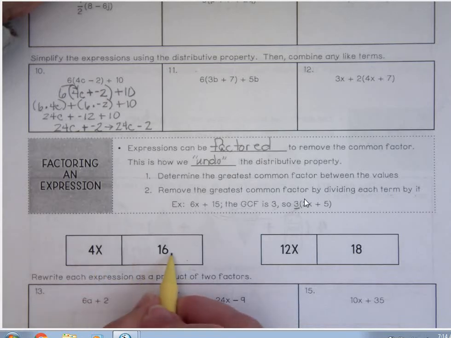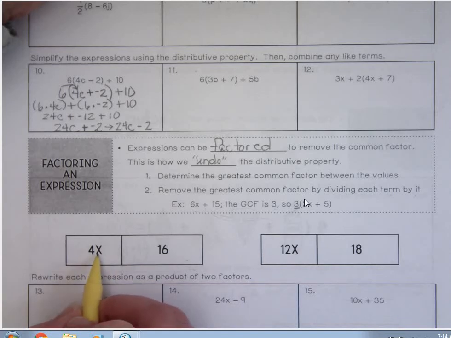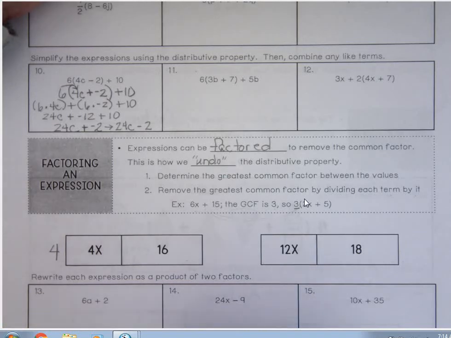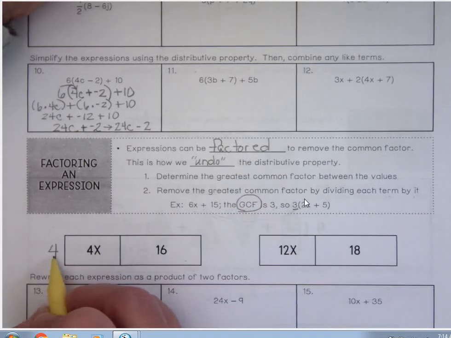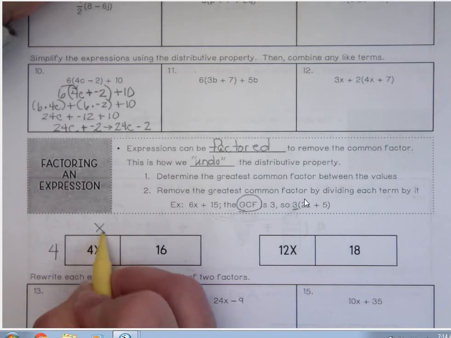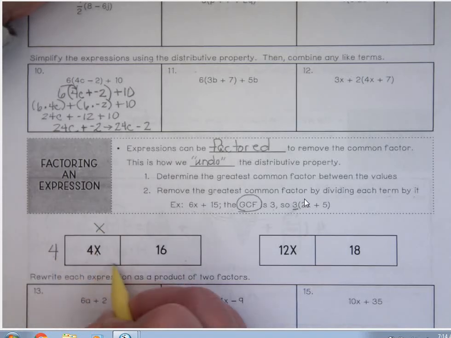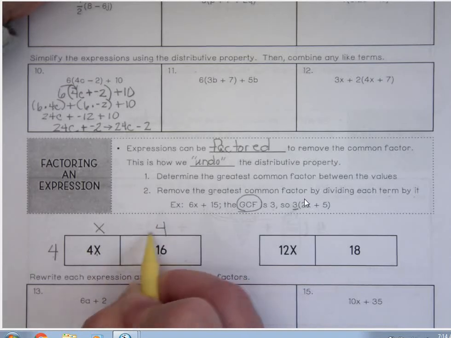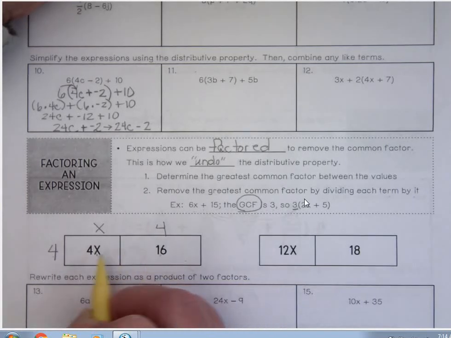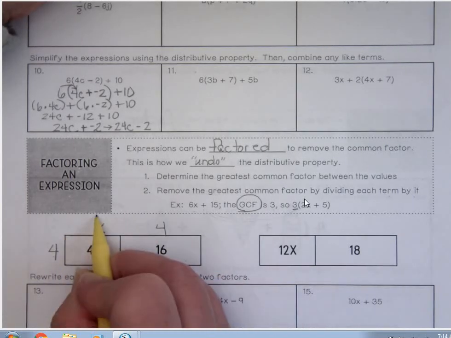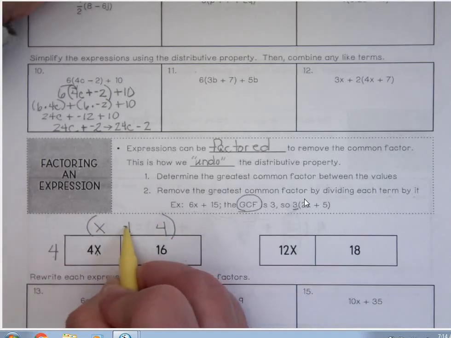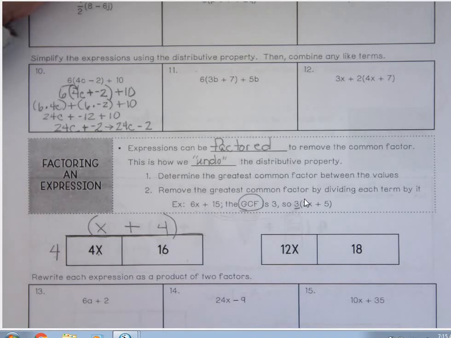I look at my two expressions, and I'm going to factor out the common factor. And then we're going to factor out the greatest common factor, which would be 4. I could use 2, but 4 is what we're asked for. And that would leave me with x, because see, 4 times x is 4x. Well, if I factor out the 4 from the 16, I'm left with 4, because 4 times 4 is 16. But if I want to look at the whole rectangle, then I'm going to see this length as one quantity. And you place those parentheses.